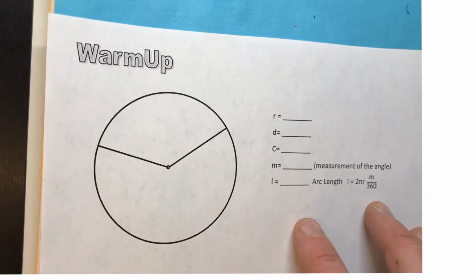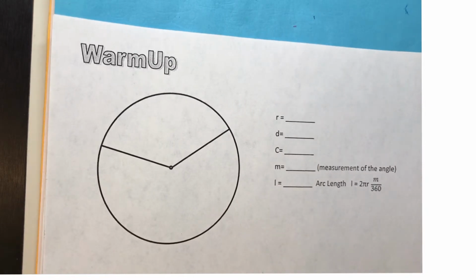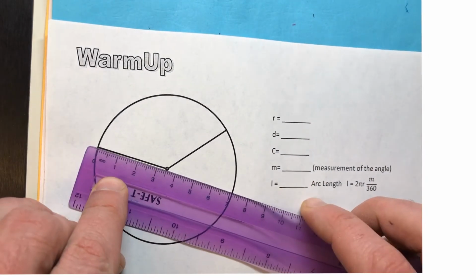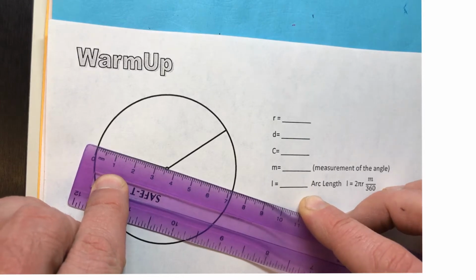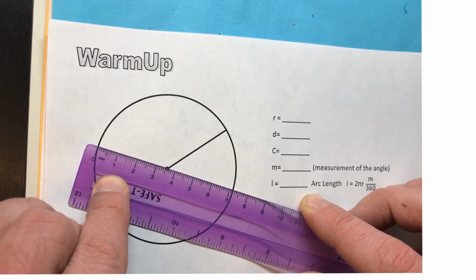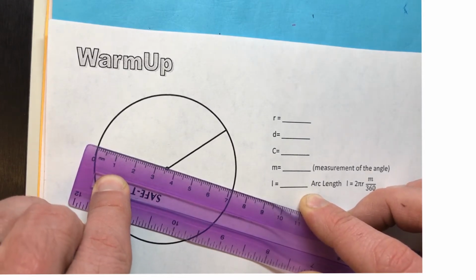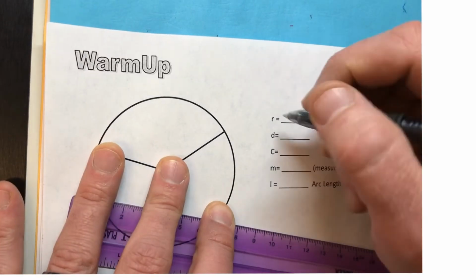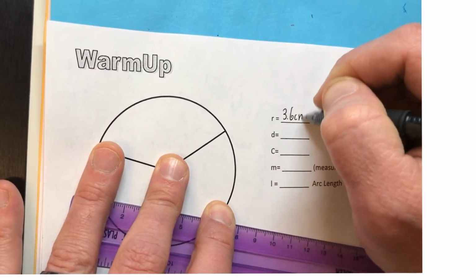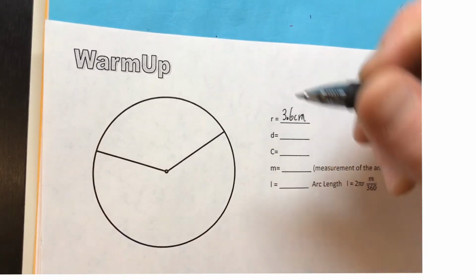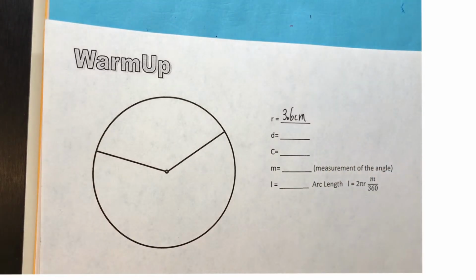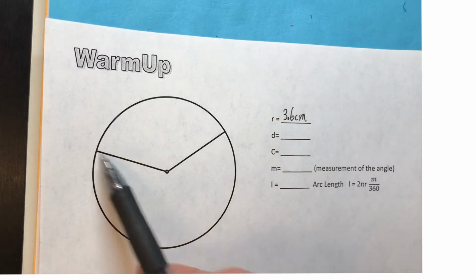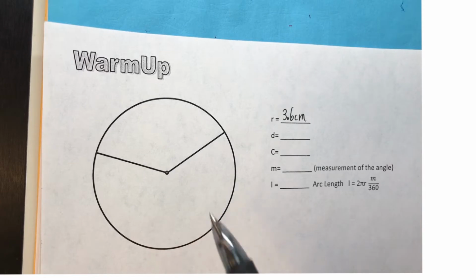So on this first one, what does the R stand for? It stands for radius. We're measuring this in centimeters. So what is the radius of this circle? The radius is about 3.6 because, what is the radius of a circle? It's from the edge to the center of the circle. So from the edge to the center is the radius.